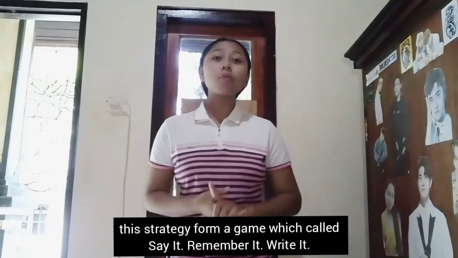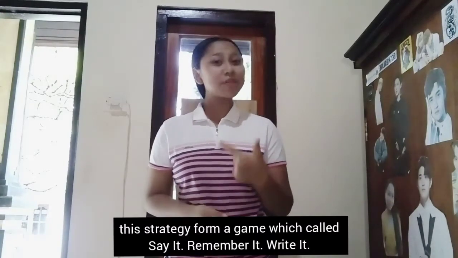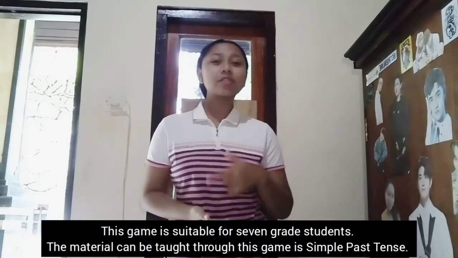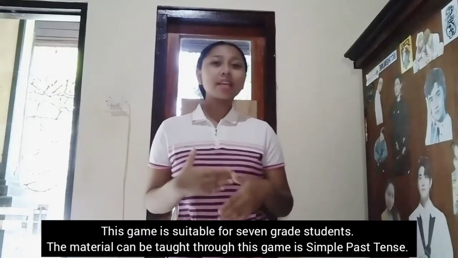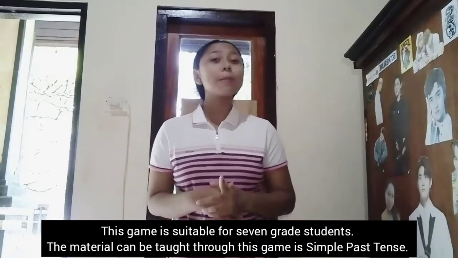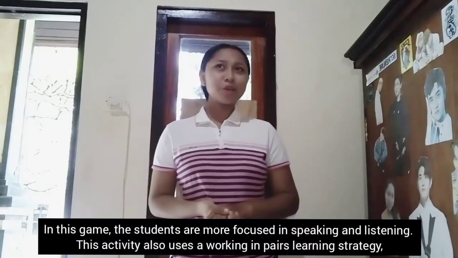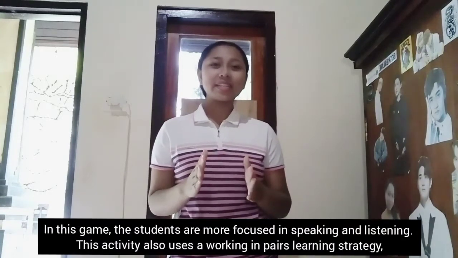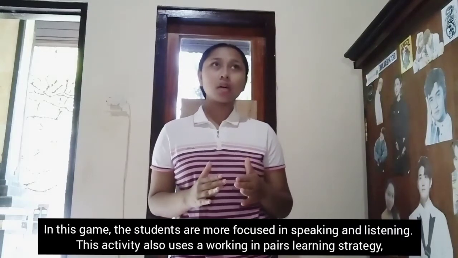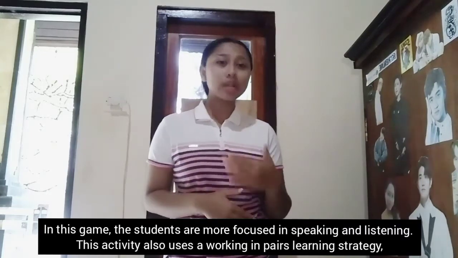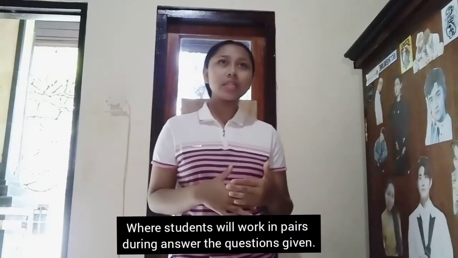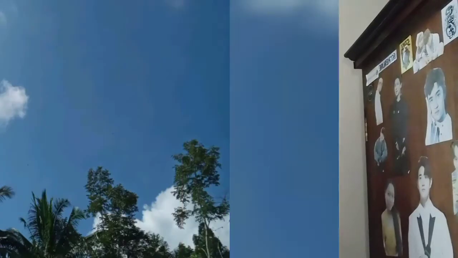This strategy is a game called Say It, Remember It, Write It. This game is suitable for 7th grade students. The material that can be taught through this game is simple past tense. In this game, the students are more focused on speaking and listening. This activity also uses the working in pairs learning strategy, where the students will work in pairs while answering the questions given.